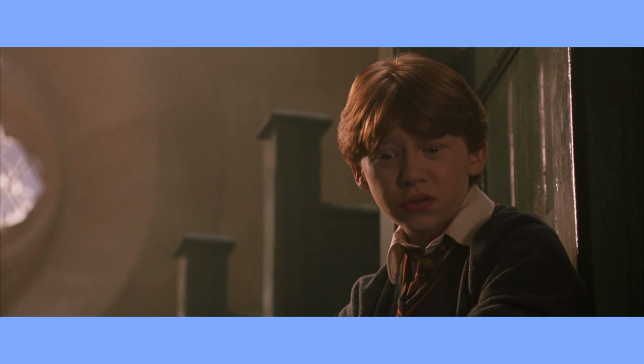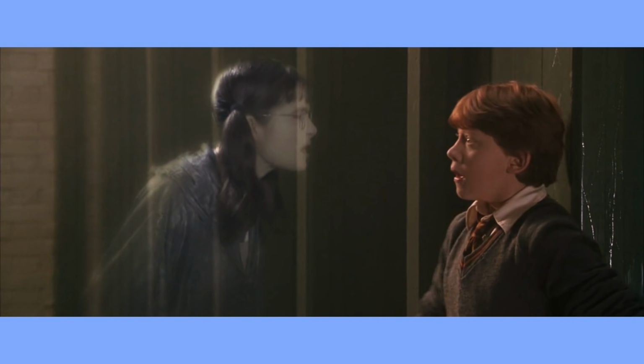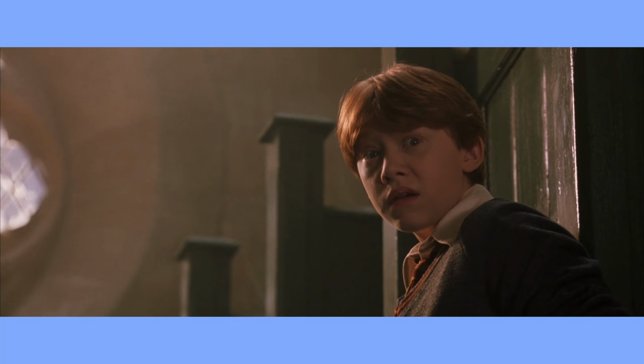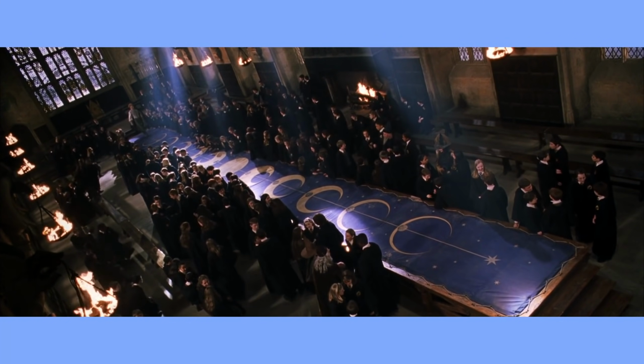I don't know why Ron and Hermione are hanging out in this bathroom. Oh my god, is that a ghost? I'm Moaning Myrtle. That was weird. Is Hermione brewing a potion? What are they doing here? Hopefully whatever that was comes up again.